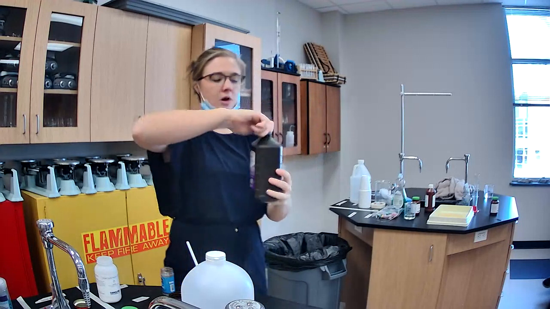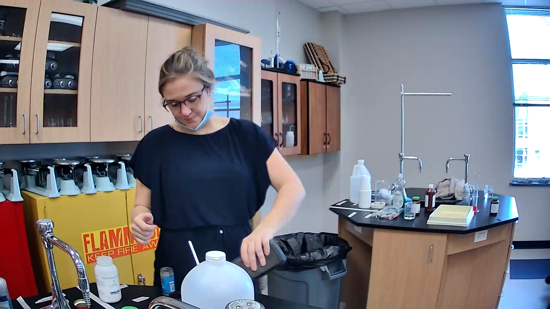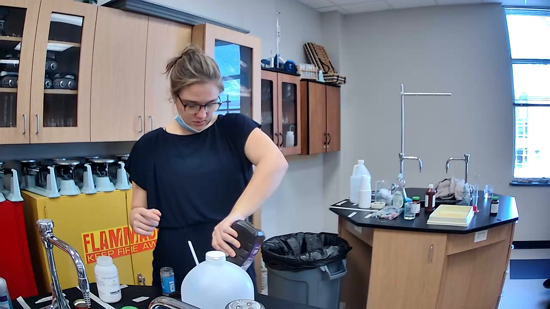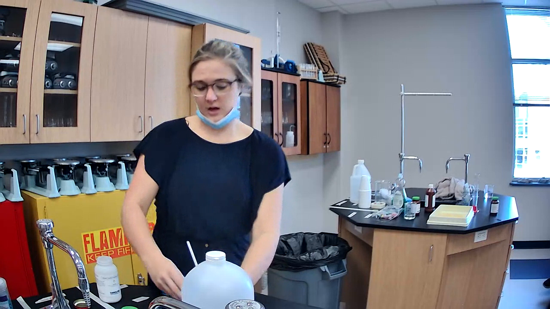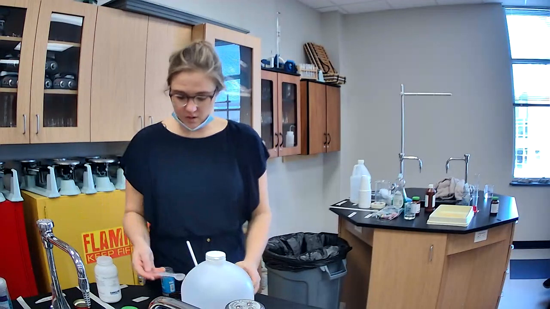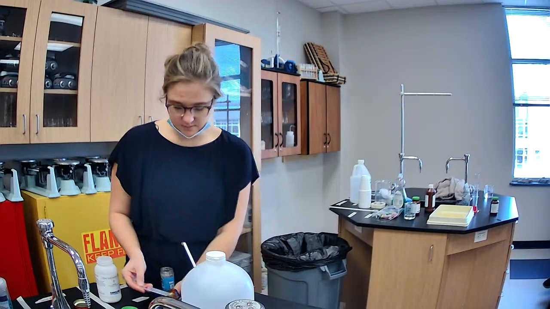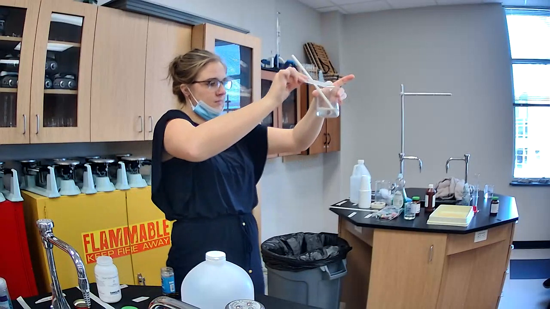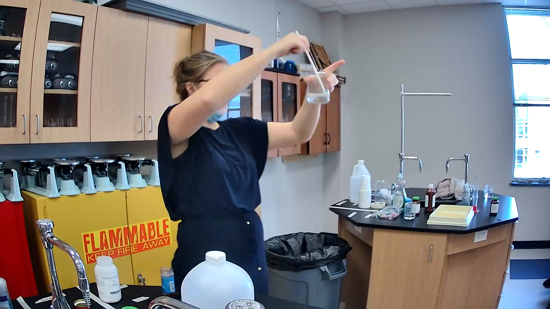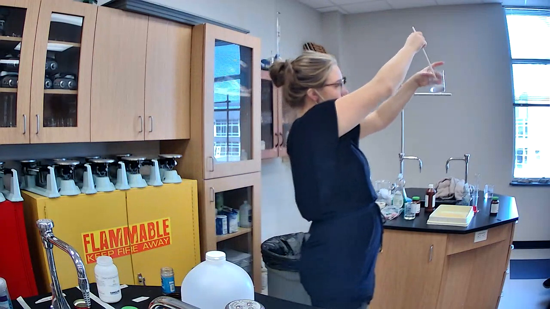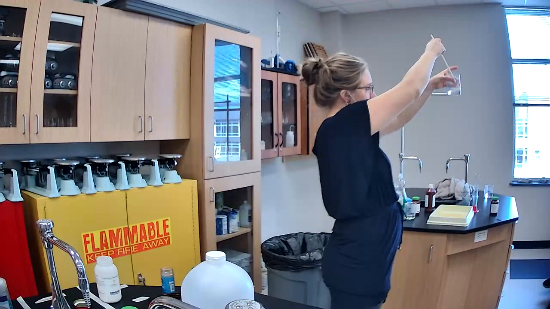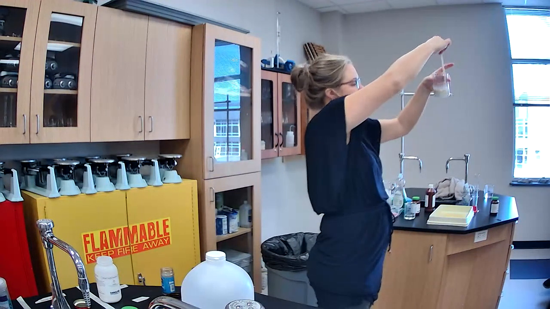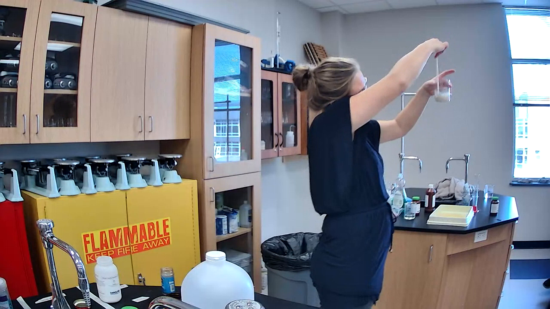So I'm going to pour about a quarter cup or so into my beaker. Then we'll add a teaspoon of yeast. And then I'm going to stir it up. You can see it a little bit. You see it starting to foam? All right. So I'm going to stir this up.